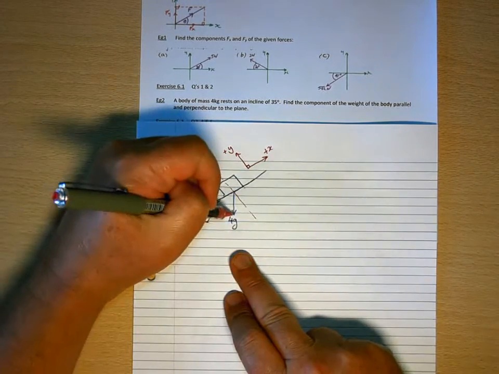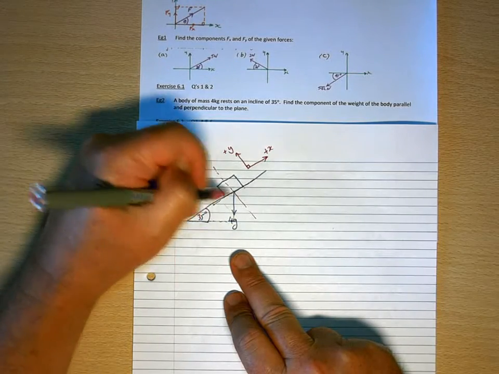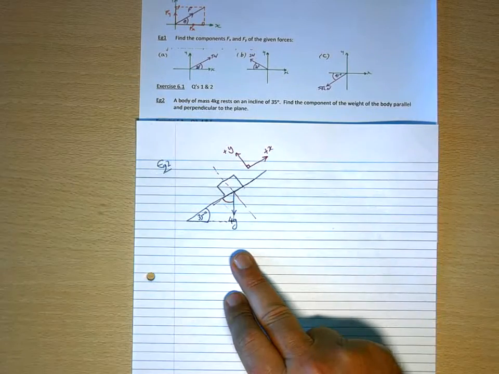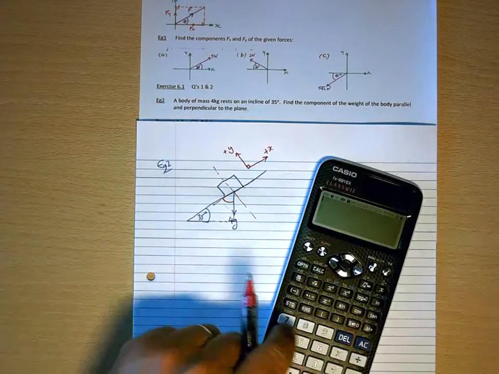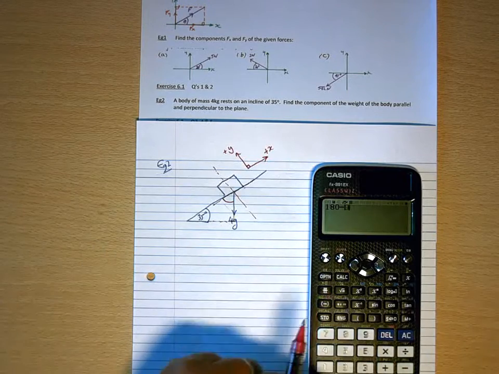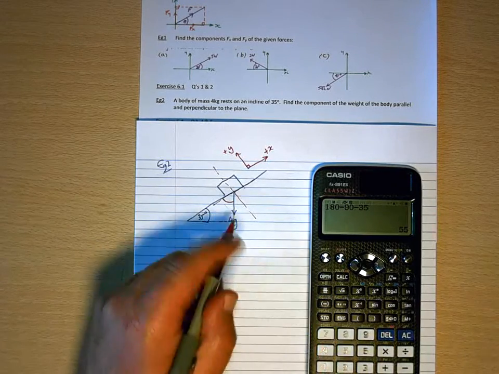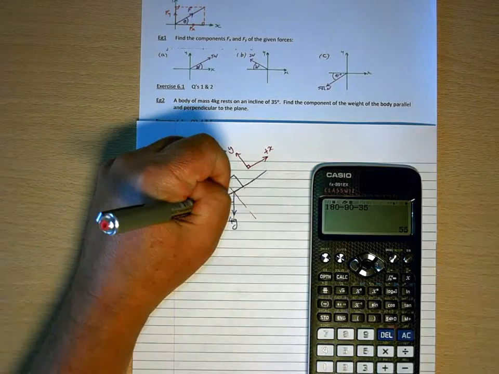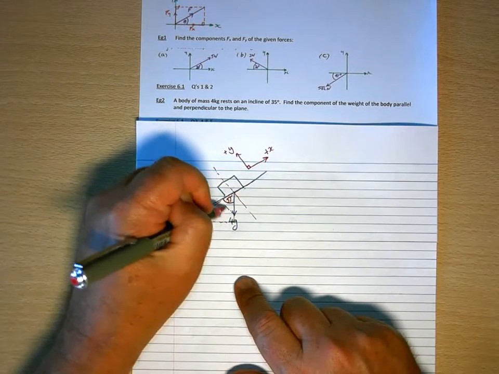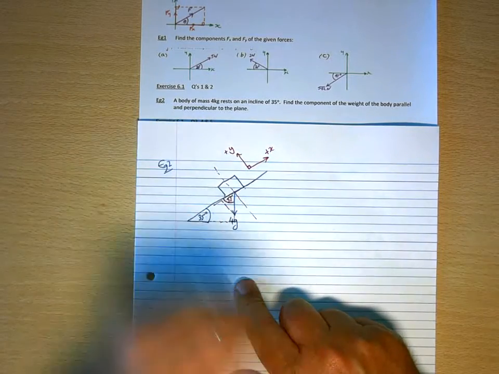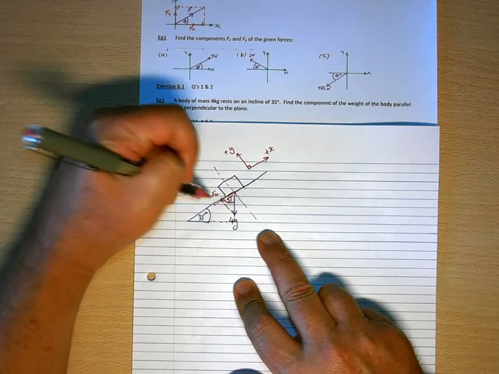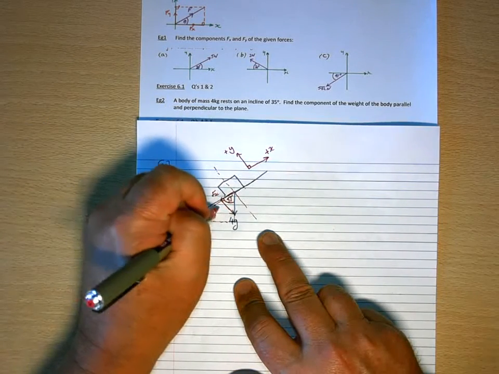So the first thing you could do is, if you imagine that we've got a right angle triangle there, I know that that is 90, so I can work out what that angle there is. So that angle is going to be 180 less 90 less 35. So that angle there is 55 degrees. Once I know what that angle is, then I've got my fx and fy. So the fx is this, and the fy is this.